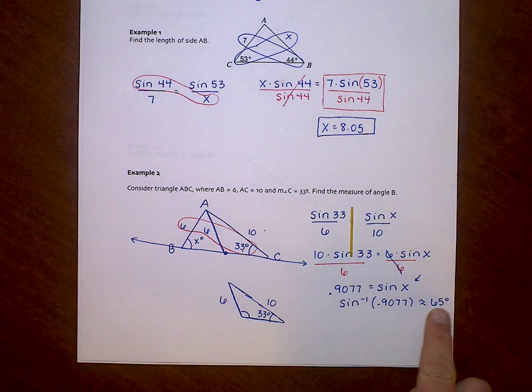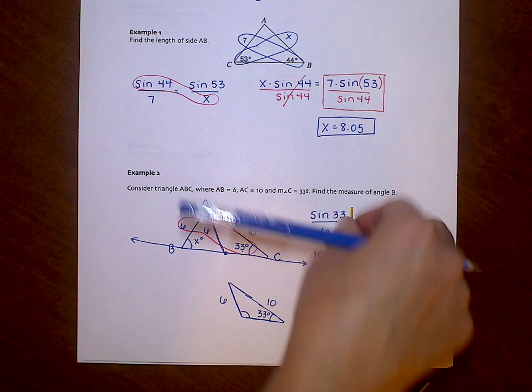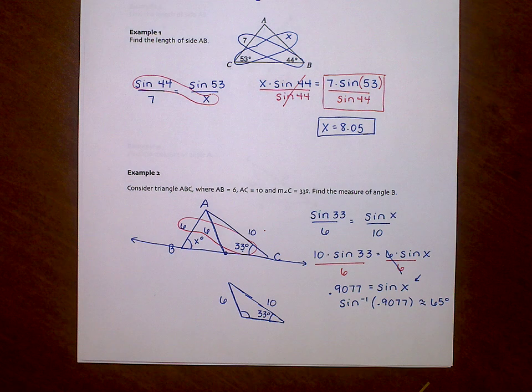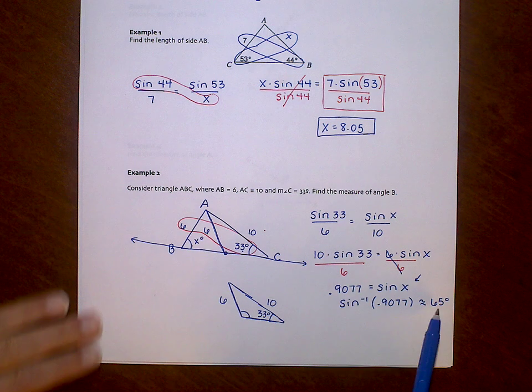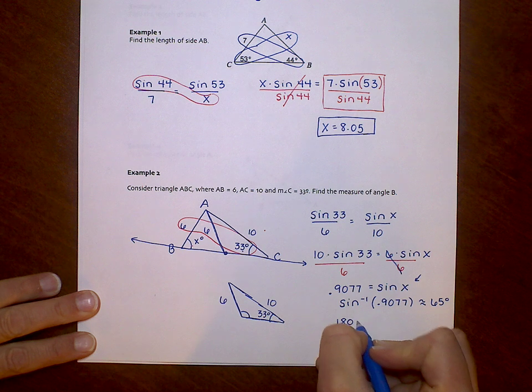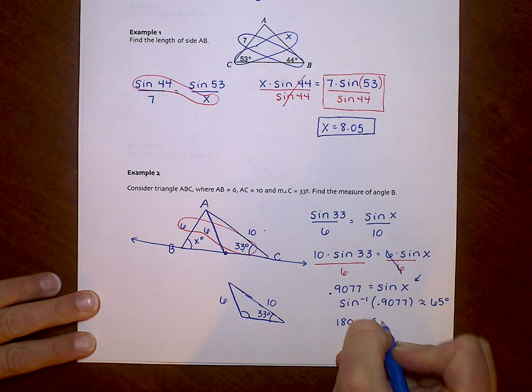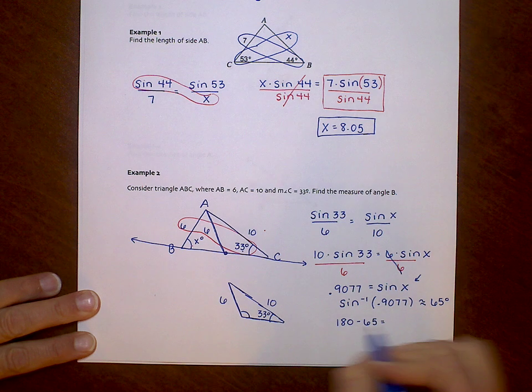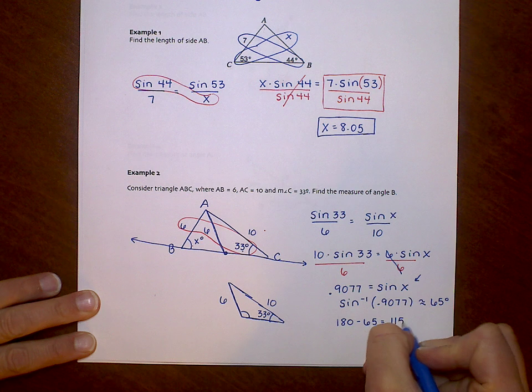Okay, so I'm going to give you kind of the shorthand way to figure out what this angle could be, because I will tell you that in a question like this one, you would have to list both possibilities. And the question will probably say something like, give all possible answers, okay? The way that you figure out what this angle would be is you take this 65 and you subtract from 180.